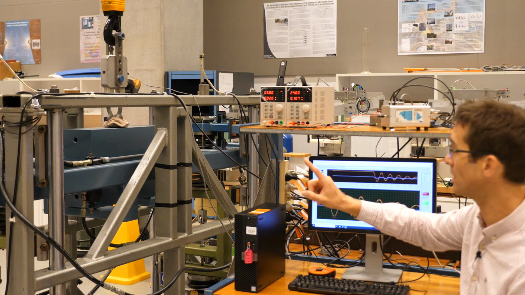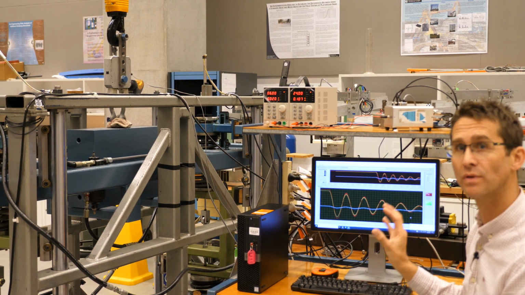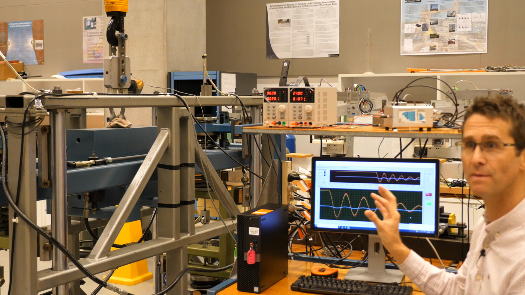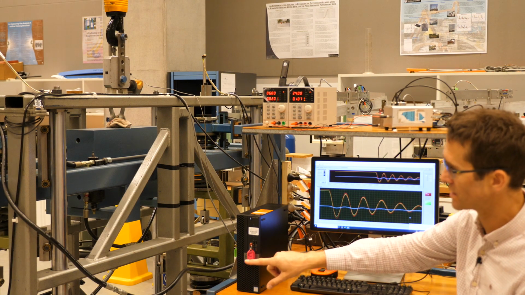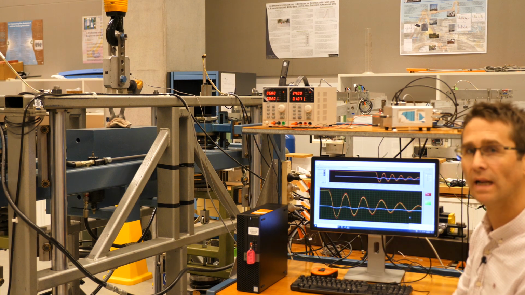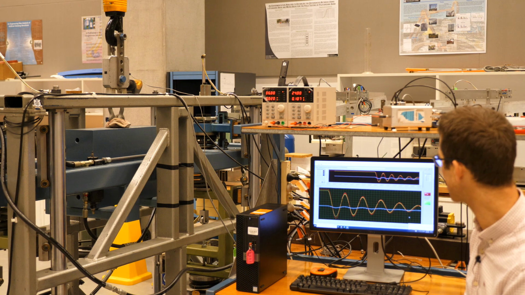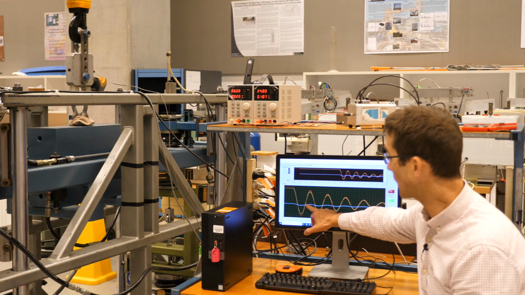Remember that I said that those 2 LVDTs on the sprung mass are not measuring the independent coordinates, they're measuring dependent coordinates. The measurements from the unsprung masses, the smaller LVDTs at the bottom of the system, are measuring directly the independent coordinates for those 2 degrees of freedom. Those are the blue and the white traces in here.